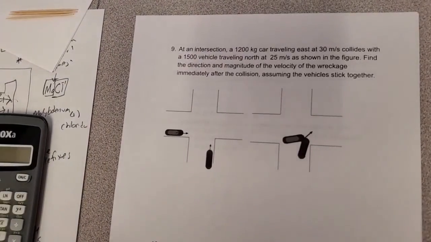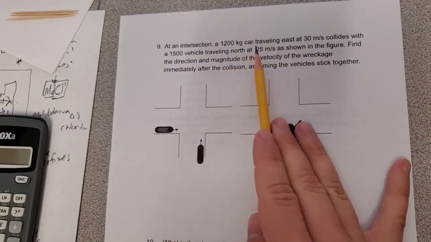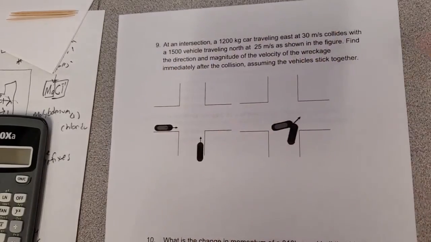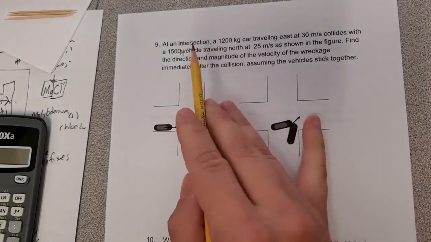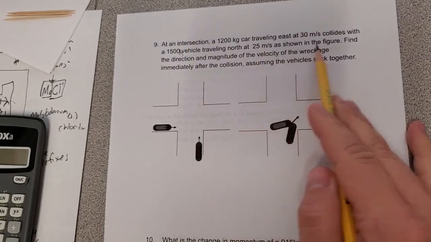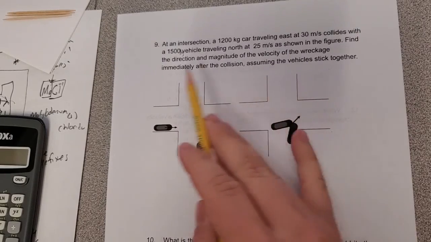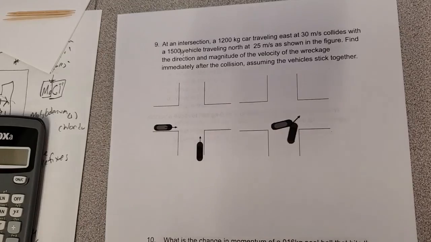All right, on to the next problem. At an intersection, a 1,200 kilogram car traveling east at 30 meters per second collides with a 1,500 kilogram vehicle traveling north at 25 meters per second, as shown in the figure. Find the direction and magnitude of the velocity of the wreckage immediately after the collision, assuming the vehicles stick together.